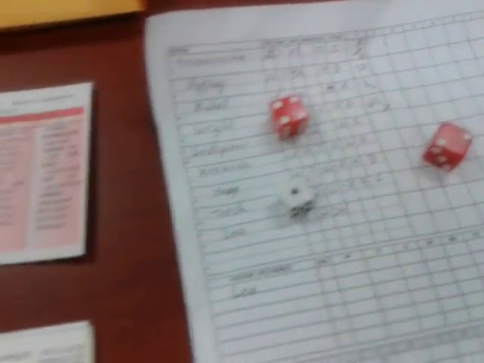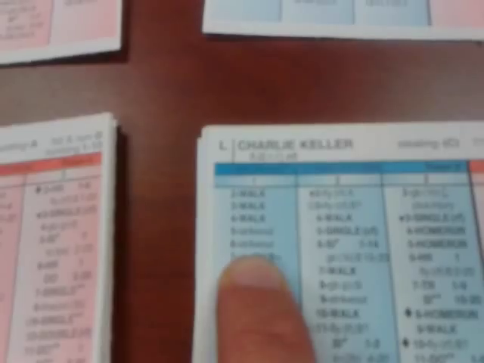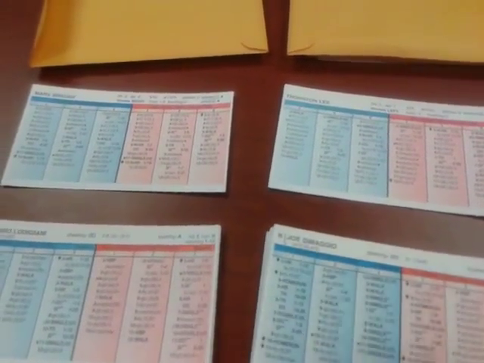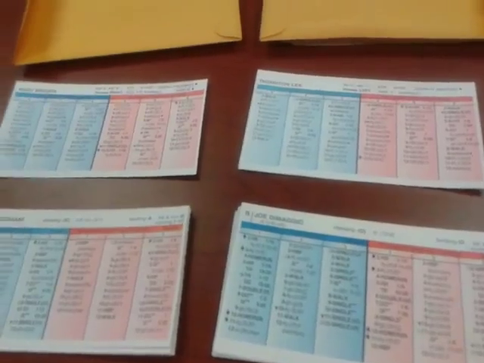Here's Charlie Keller, the lefty left fielder. 2 outs, bases empty. It's a 1-6. 1-6 against a lefty is a strikeout. So Keller down on strikes, and the Yankees are gone in order, 1, 2, 3. We've completed 1 inning of play here at Yankee Stadium. It's the White Sox nothing and the Yankees nothing.